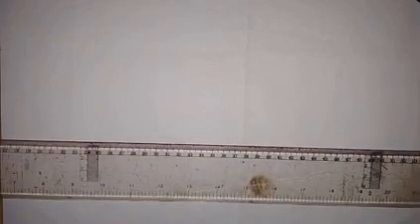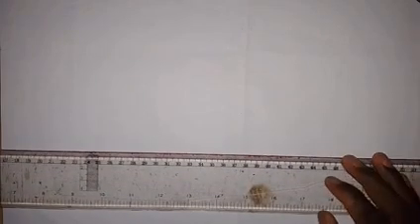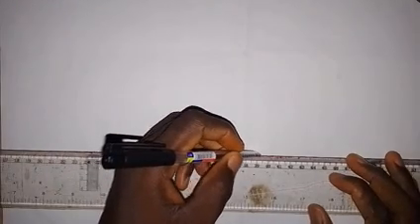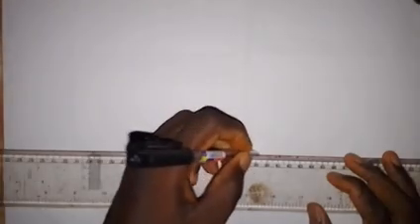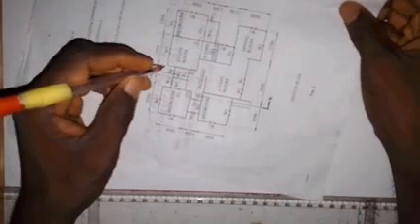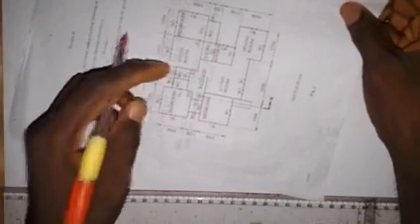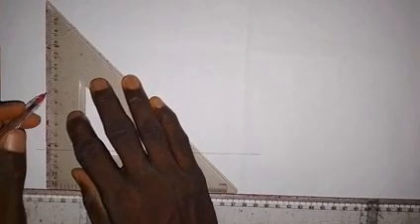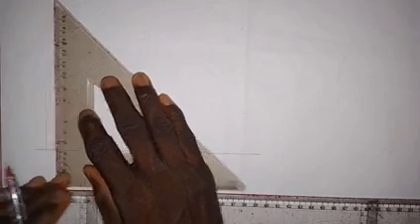The first thing that we are going to do is to draw the ground level line. So I will draw it like this. Okay, so this is the ground level line. The next thing that we are going to do, as I said, is to see the edge of this wall. So first of all, position the edge of this wall. I will position it here like this. So this line stands for the edge of that wall.